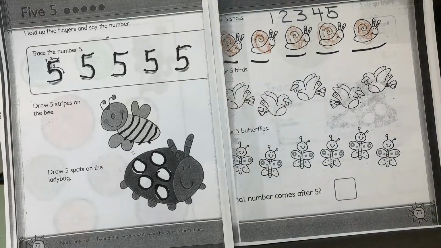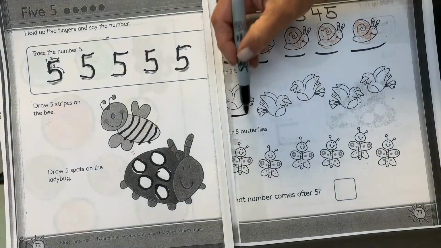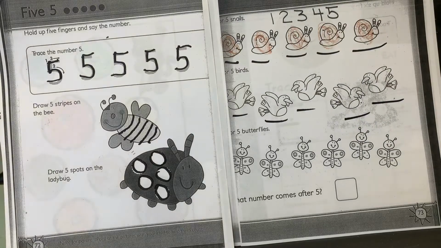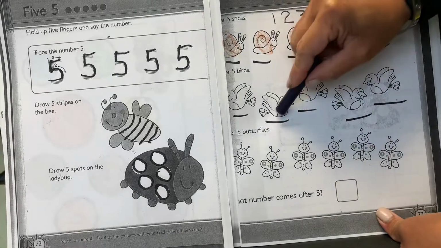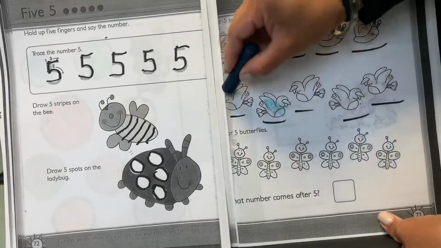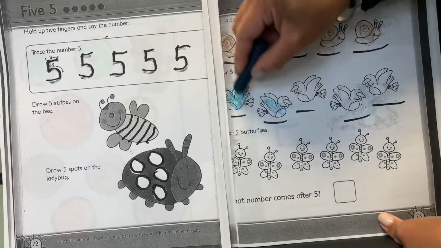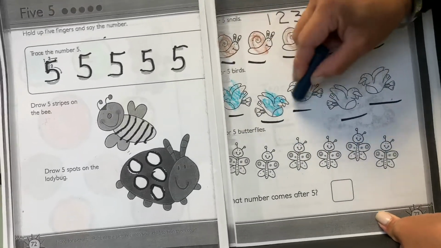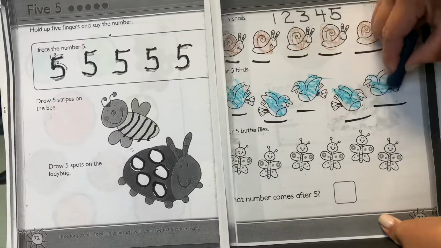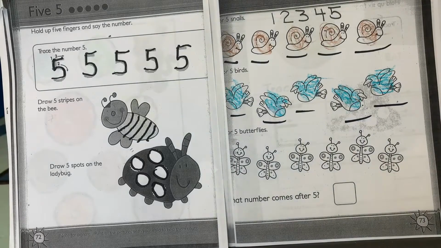Great. Now the next one are birds. We want to find 5 birds. Let's count them. 1, 2, 3, 4, 5. We found them. And these particularly happen to be bluebirds. So let's make them blue. Grab a blue crayon. Color the 1 bird blue, 2 bird blue, 3 bird blue, 4 bird blue, and 5 bird blue. Excellent job. The next one is to color 5 butterflies.